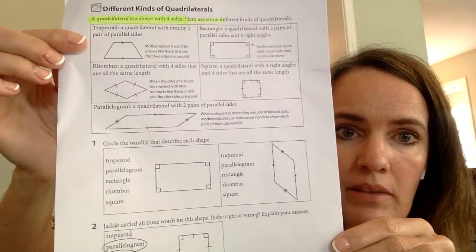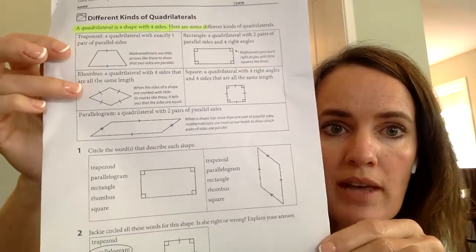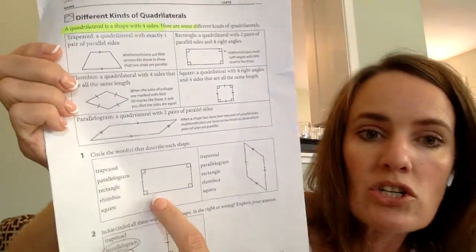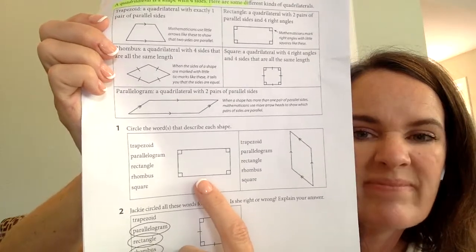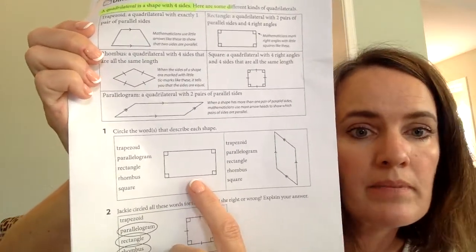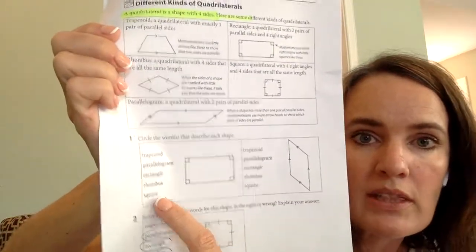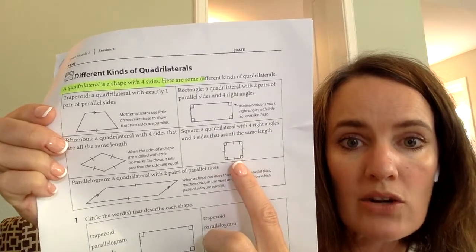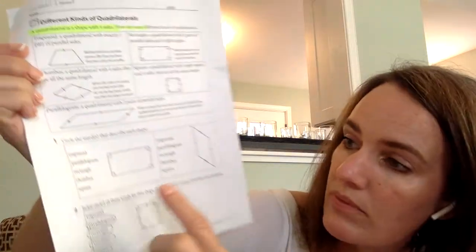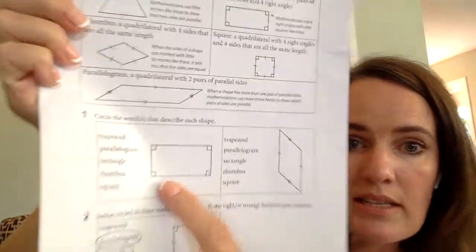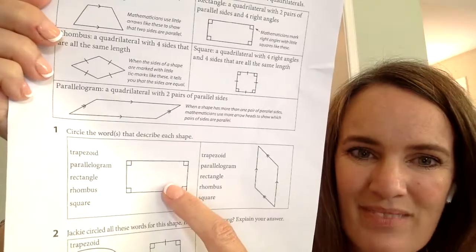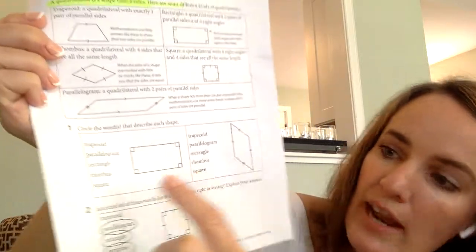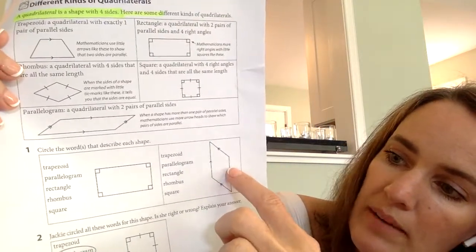What about a rhombus? Look up at the definition here. A quadrilateral with 4 sides that are all the same length. Are the sides on this shape all the same length? No, so I'm not going to circle a rhombus. And then finally, a square. Let's look at the definition of square. A quadrilateral with 4 angles and 4 sides that are all the same length. Once again, not going to circle square because the sides in this one are not all the same. So circle the words that match with the definitions for this shape and do the same for this one.